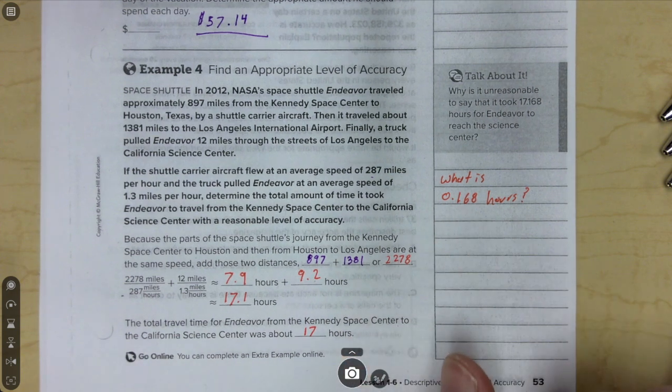We don't really know. You'd have to do some calculation to get minutes. But 17.1 is close to 17, so about 17 hours.